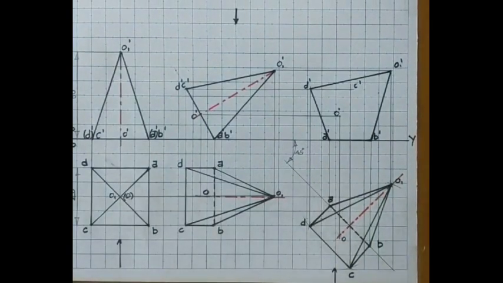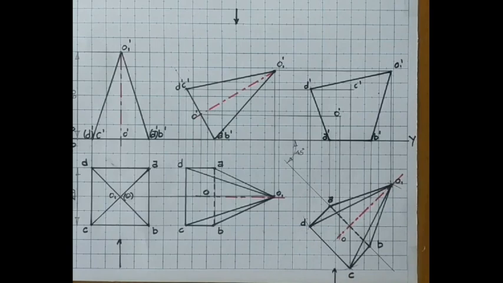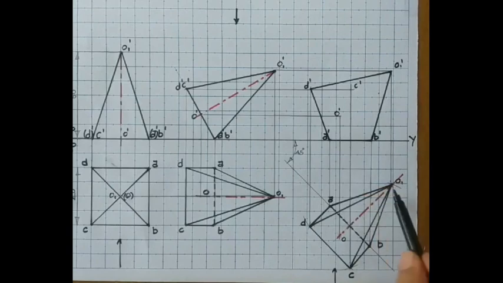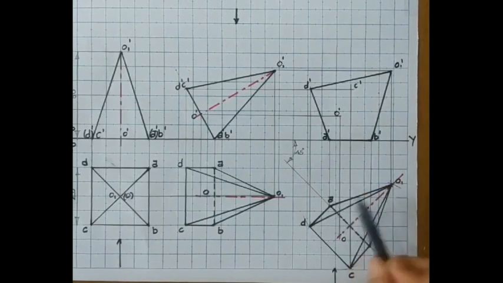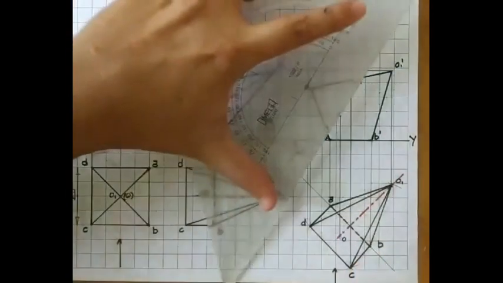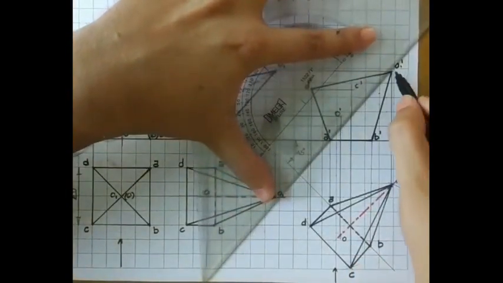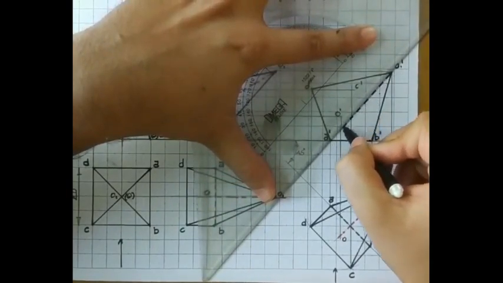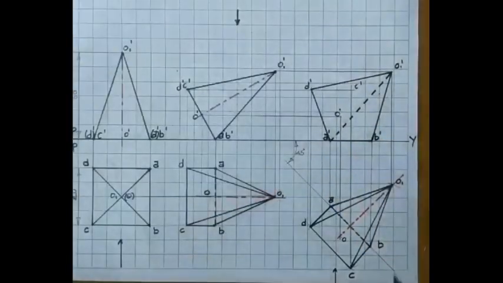Now to check the invisible corners, since observer is here, all the points nearer to the observer will be clearly visible. So point D, C and B are clearly visible to the observer. The farthest point to the observer is point A. So O to A will be invisible. The slant edge O to A will be invisible.